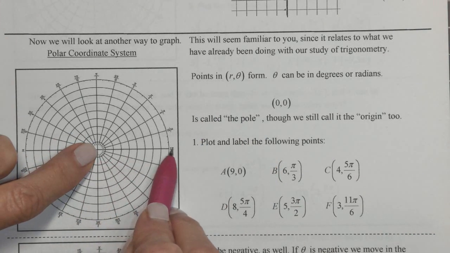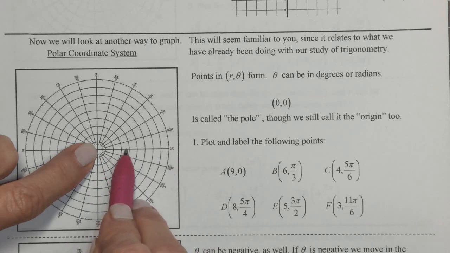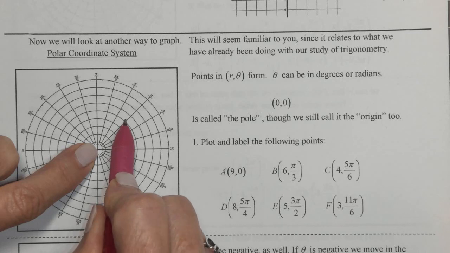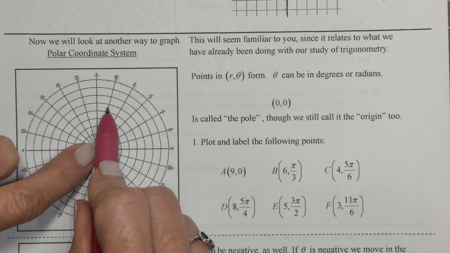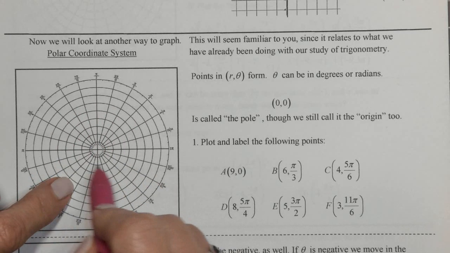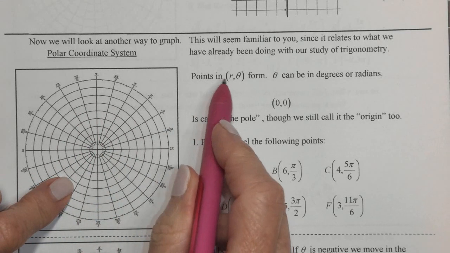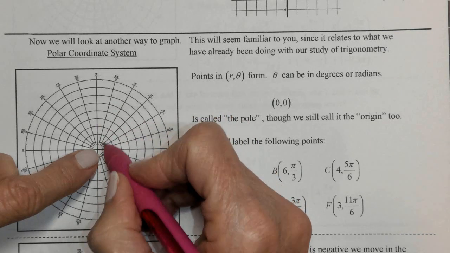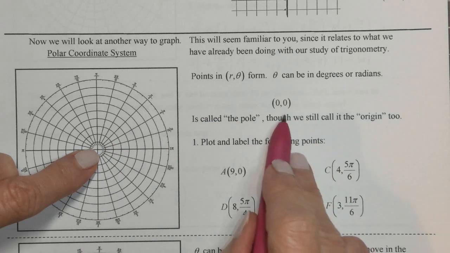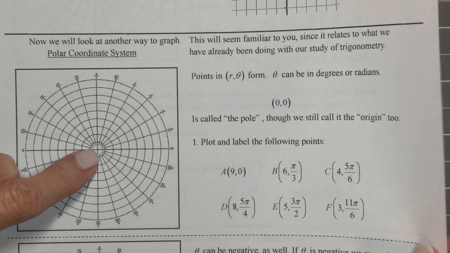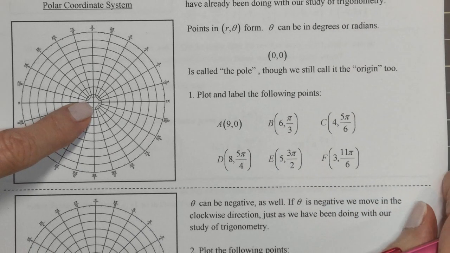So this is theta equal to 0 or 2 pi. Here's theta equal to pi over 12, pi over 6, pi over 4, pi over 3, 5 pi over 12, pi over 2, etc. So theta is going to go around and around and around. R has to do with the distance from the origin. The origin is also called the pole in the polar system. We will still refer to it as origin as well.